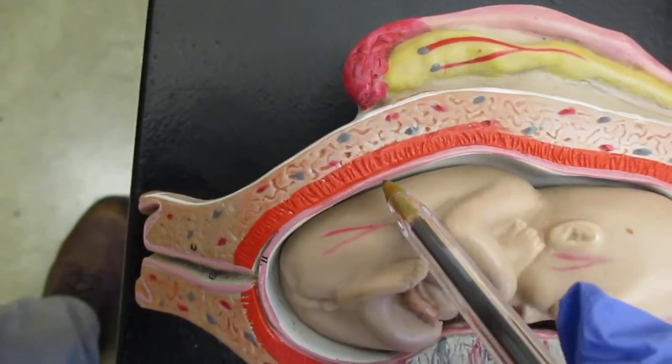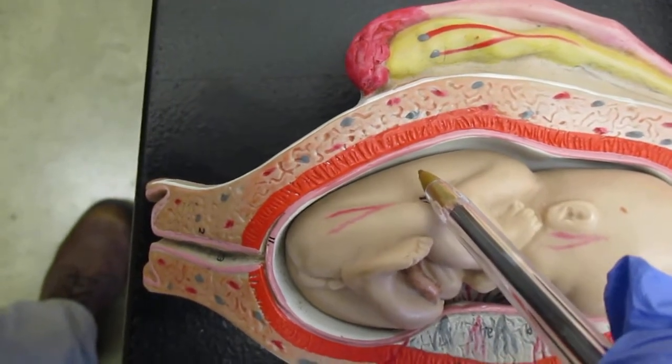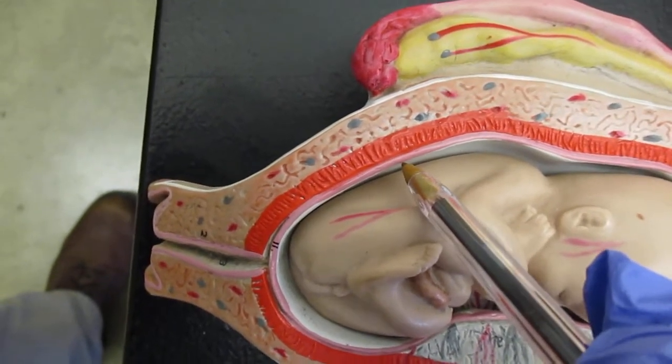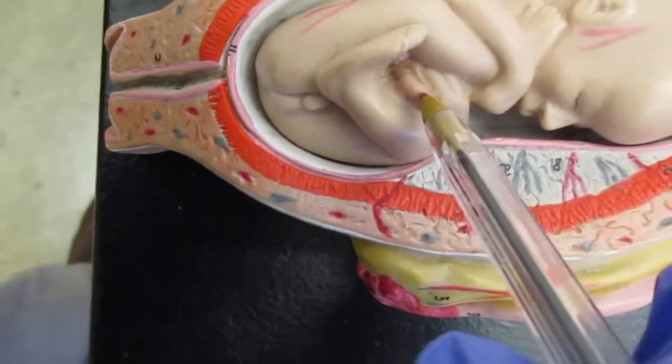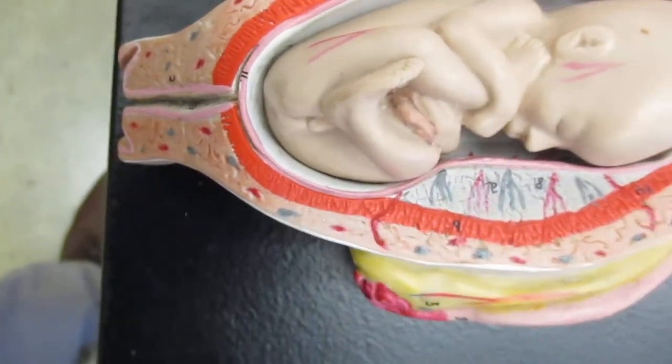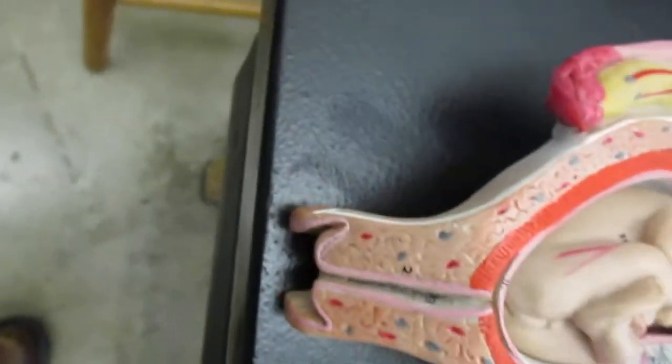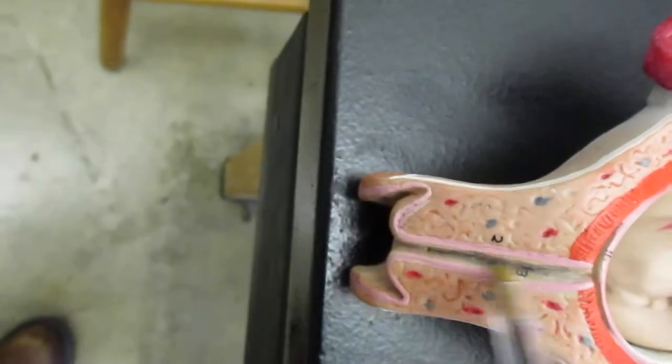In pink we have the amnion, and then this right here would be your amniotic cavity. This would be the umbilical cord right here. Here we have the uterine neck, the cervix here, and then we can see the vagina.